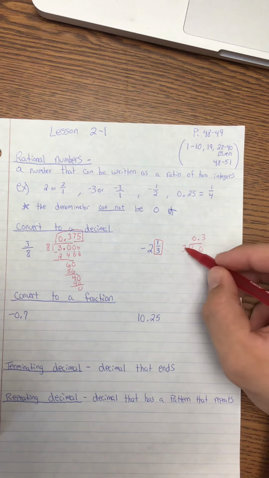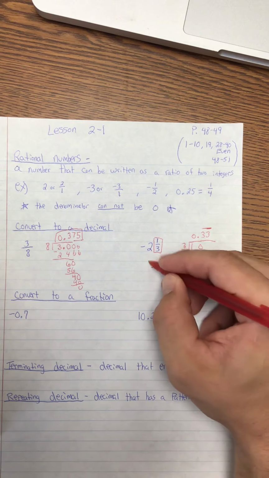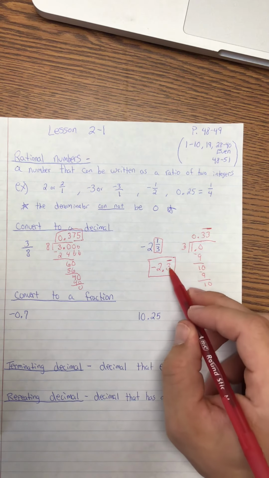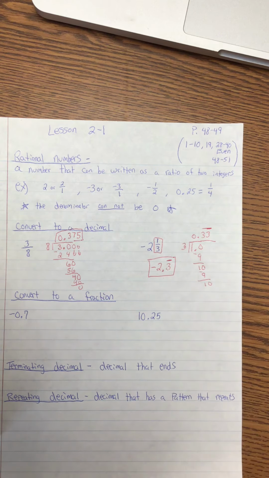All right, but we had a mixed number, so we cannot forget about this -2 instead of this 0. We took 1 and divided it by 3 to get 0.3. So I have now -2 point, because I have to continue to keep my -2, and then our decimal, this decimal is taking place of that fraction.